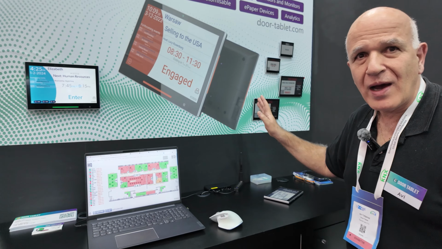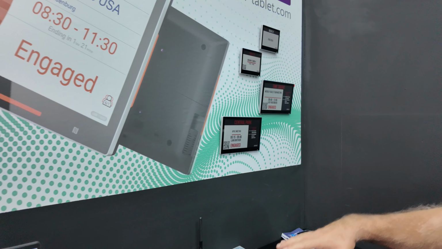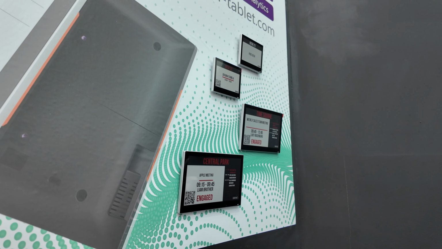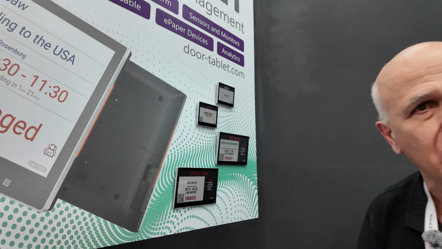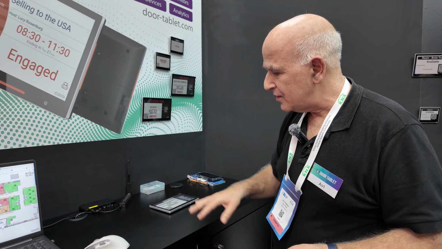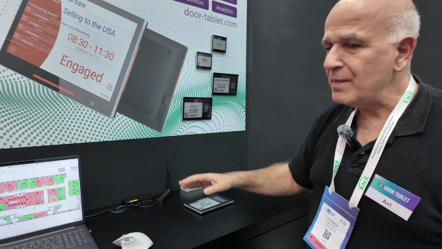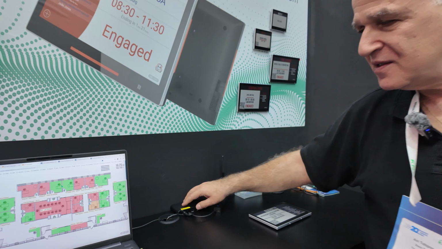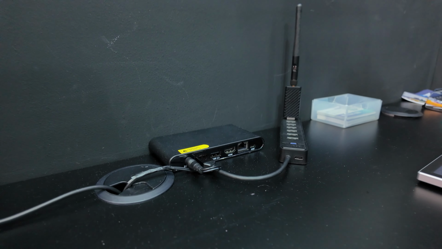Moving on, to my right here, we have the latest incarnation of the Door Tablet EPS. EPS stands for ePaper system. And in here, we're supporting the two new devices that Qbic offers. We manage this in a very effective way. We're using this device here, which we call the Door Tablet ABX2.